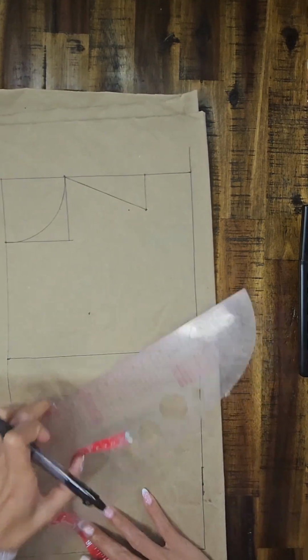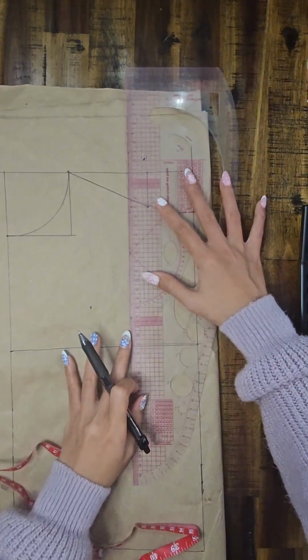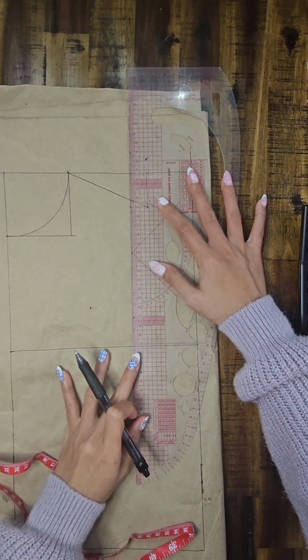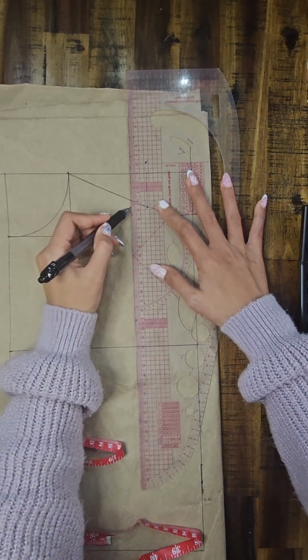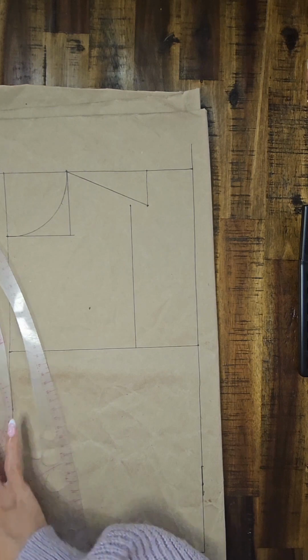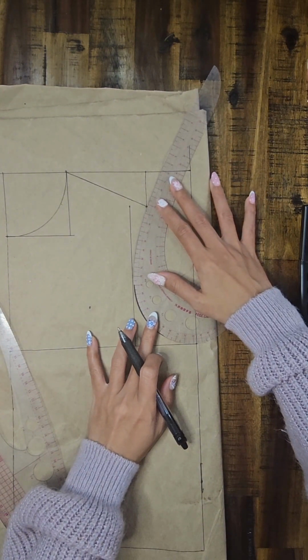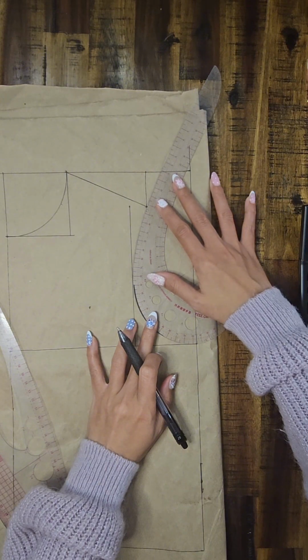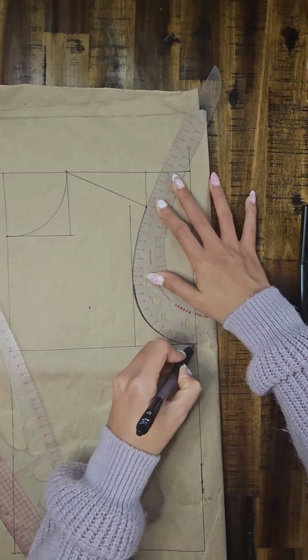Right. So from the point that we made here, we just go down to make a vertical line, connect it to the arm line. All right. There you go. And let's make a curve. There you go.